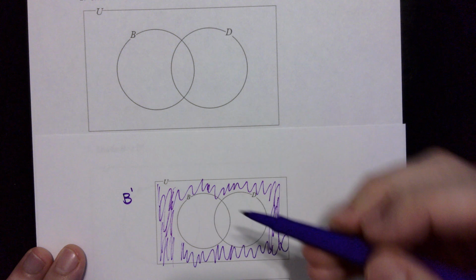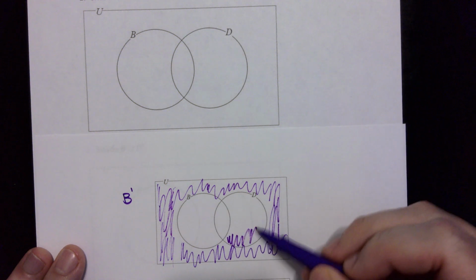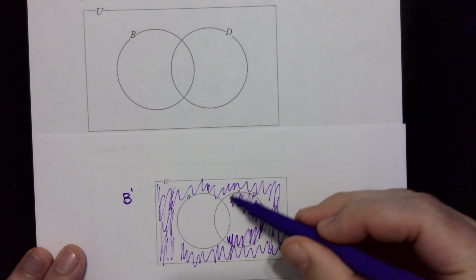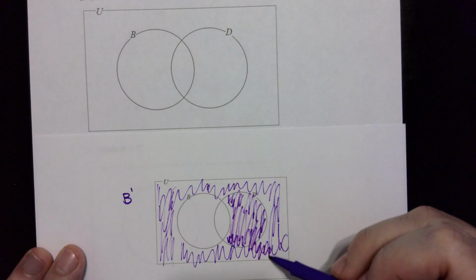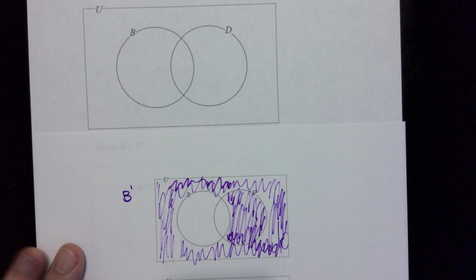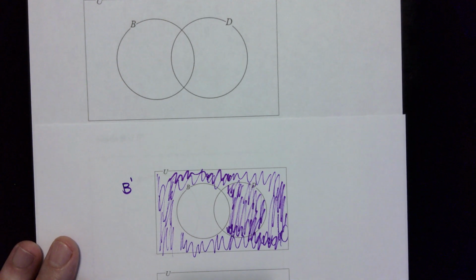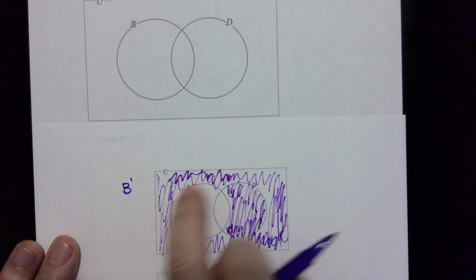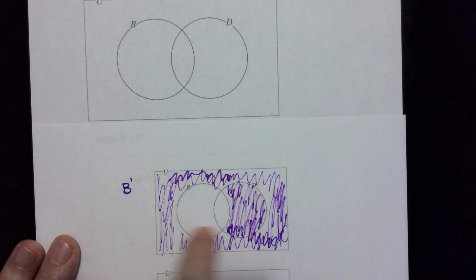Okay, and it also includes this part of D that's not overlapped with B. So everything is shaded in B complement except for B. That's the opposite of B, so B will be the only thing not shaded. Even if it overlaps with something else, you still can't shade it because it's the opposite of B.